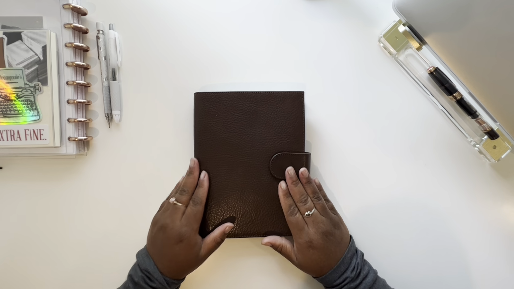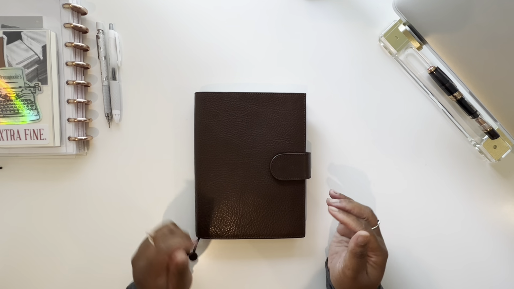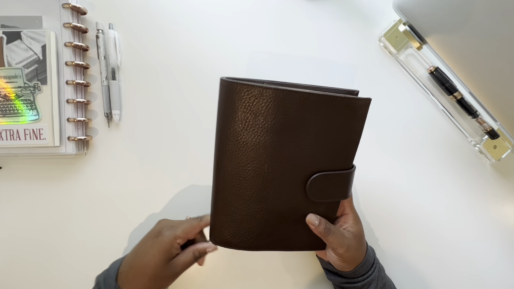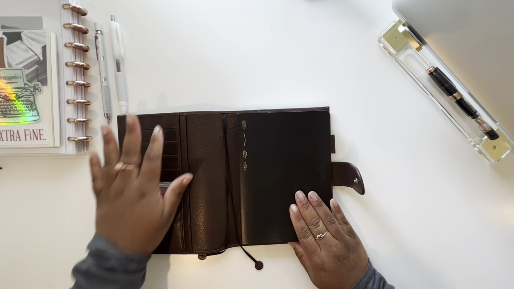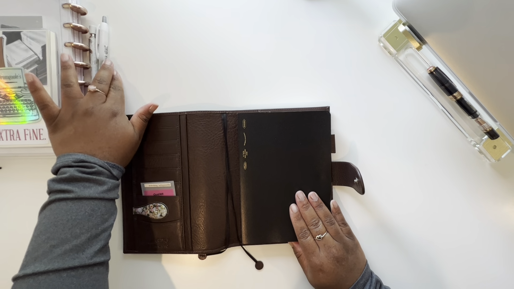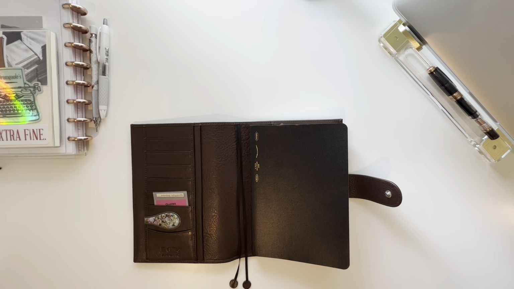It is housed in my Gillio Appunto in the size B6 in the color dark brown, and the notebook inside is a Stalogy B6. My Commonplace book is where I am planning to house all kinds of things that I come across that I want to catalog.